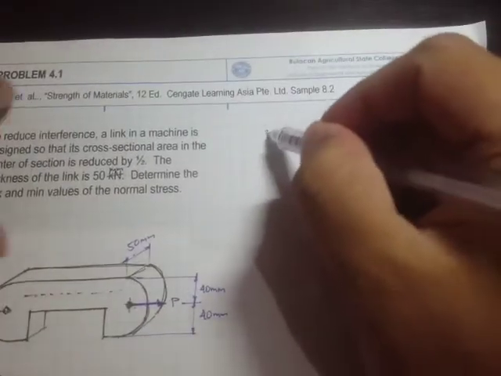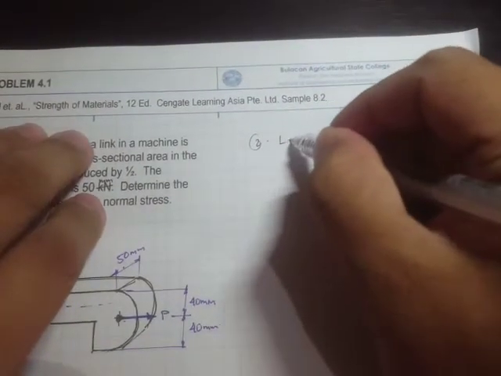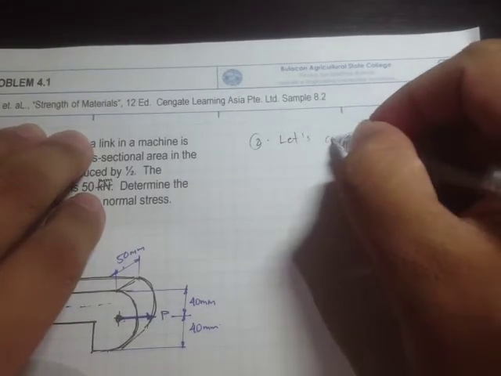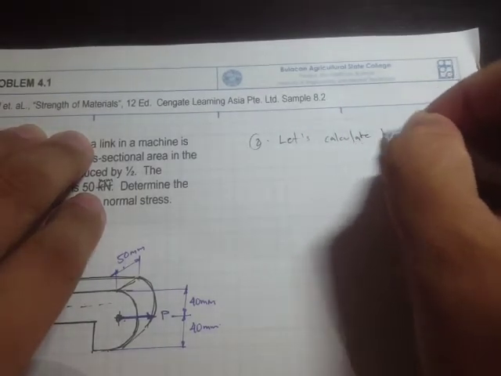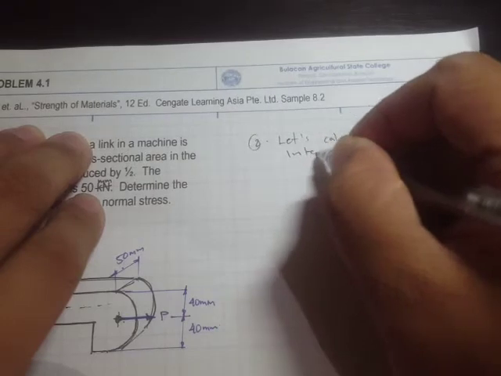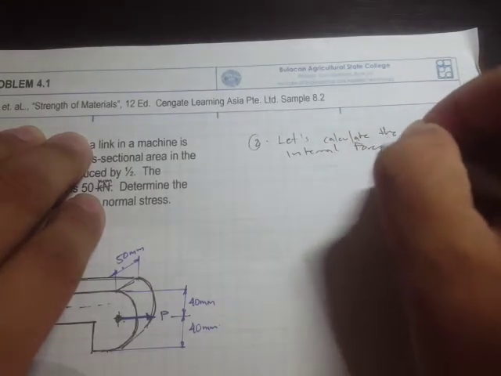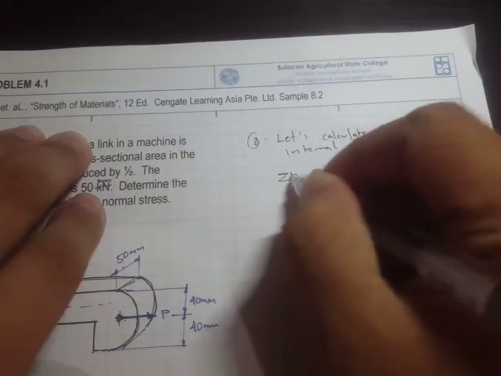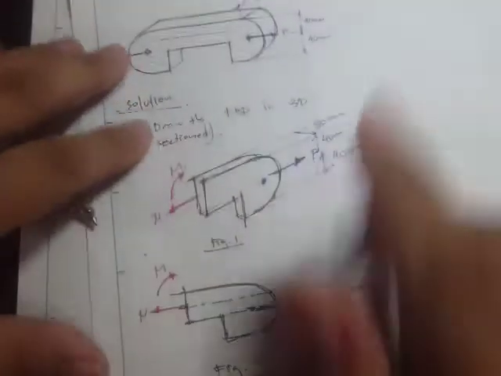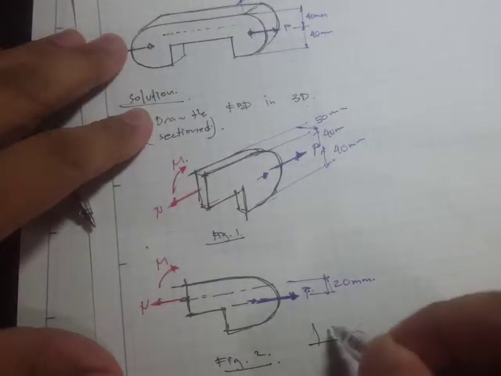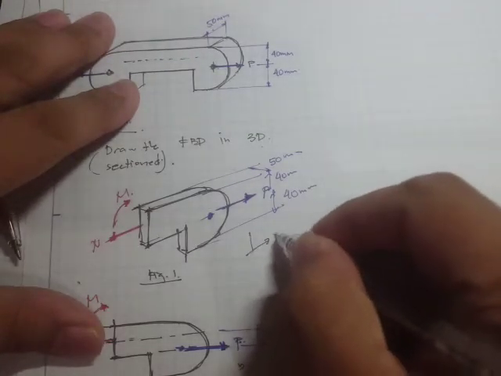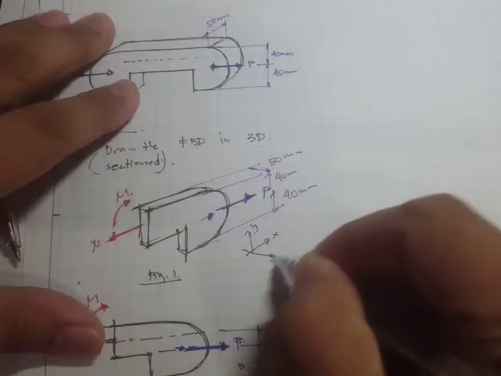So now let's calculate the internal forces. If we take summation of forces at x, let's say this is our x-axis and this is our y. Now in this three-dimensional figure, this is x, this is y, and this will be our z axis.